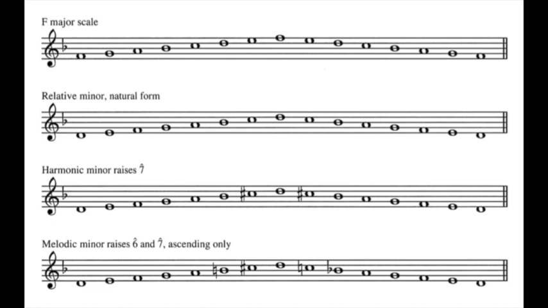So first we have our F major scale. Then we have its relative minor. So that is the same key signature, but the minor form.